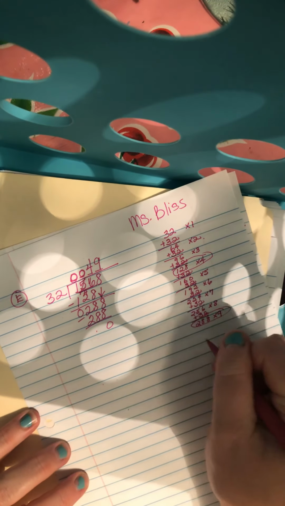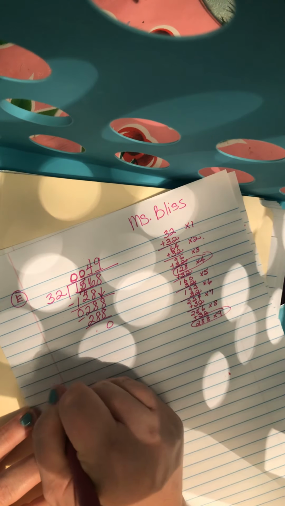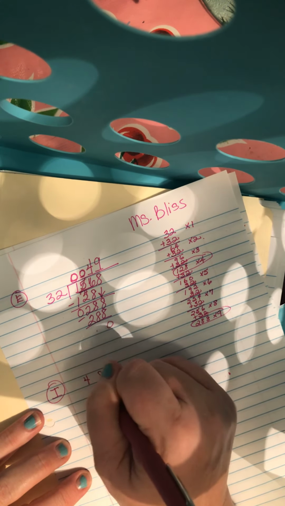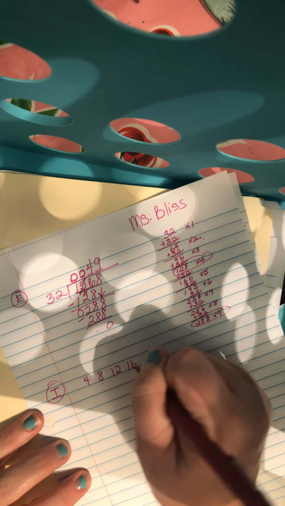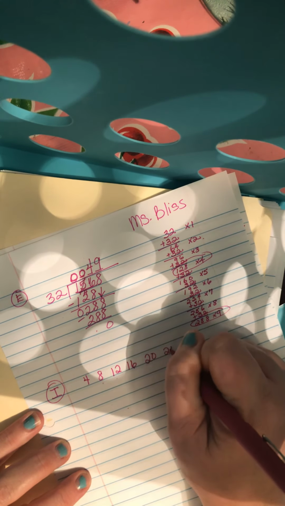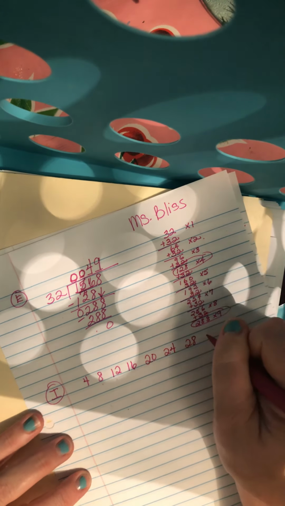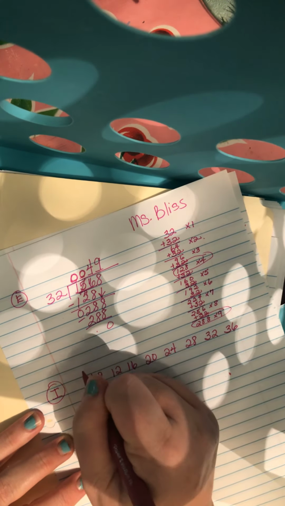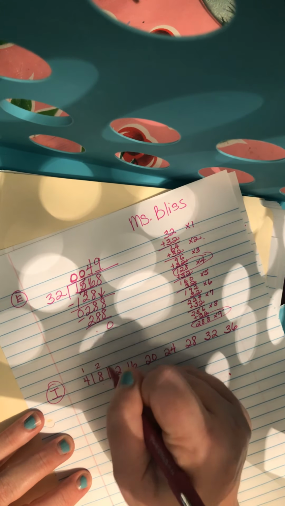So if I had my bunny house for 4, which I'm going to do right now. All right, I'm going to do 4, 8, 12, 16, 20, 24, 28, 32, 36. And then I can put all my numbers on top.